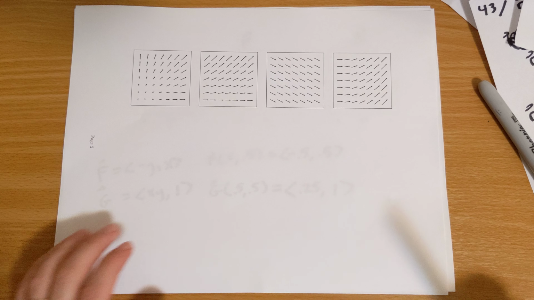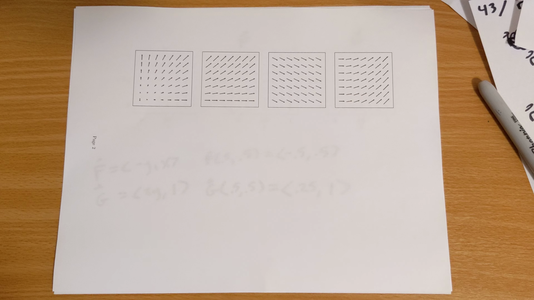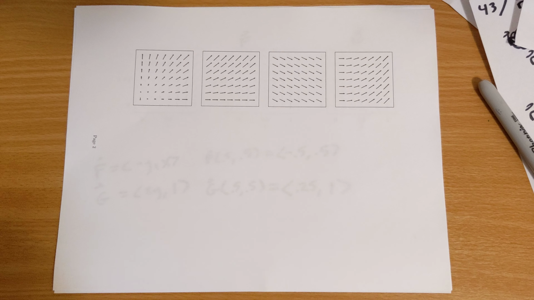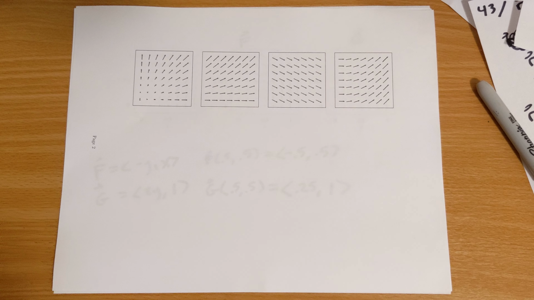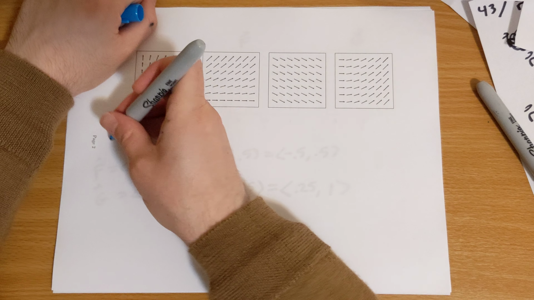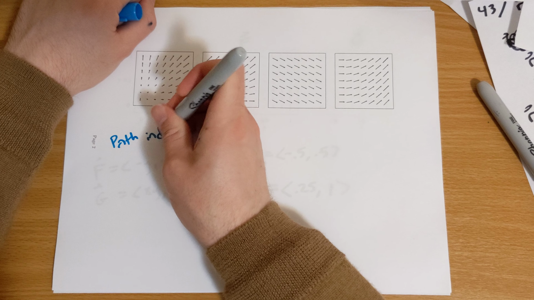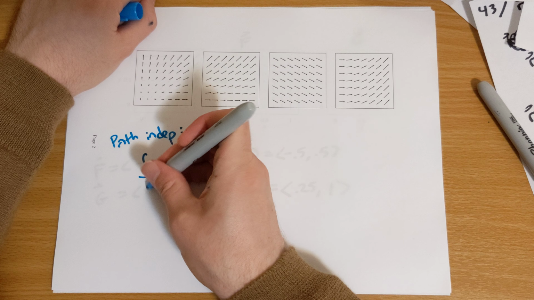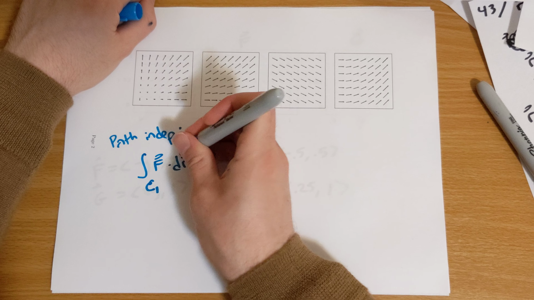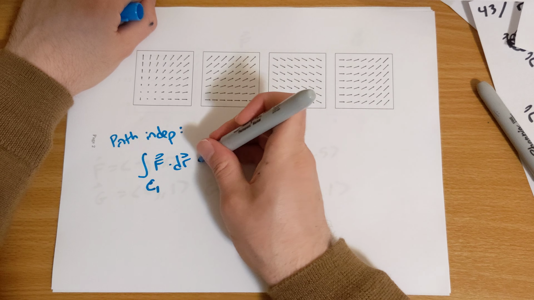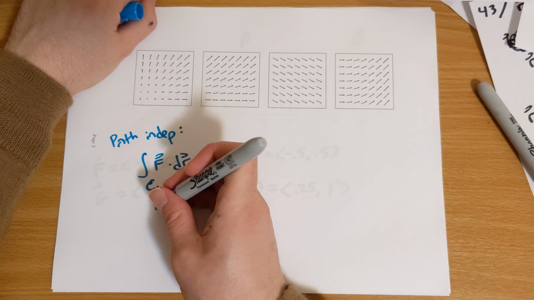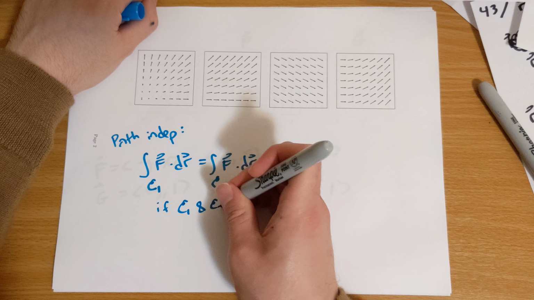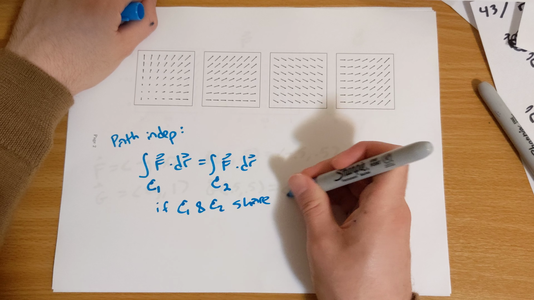For part B, again, I make this picture a little bit bigger here. Exactly one of these vector fields below is not conservative. Which one? The little fact I'm going to use to figure out which one is not conservative is the path independence property, which says that the integral along a curve C1 equals the integral along a curve C2 of F in each case, if C1 and C2 share the start and end.